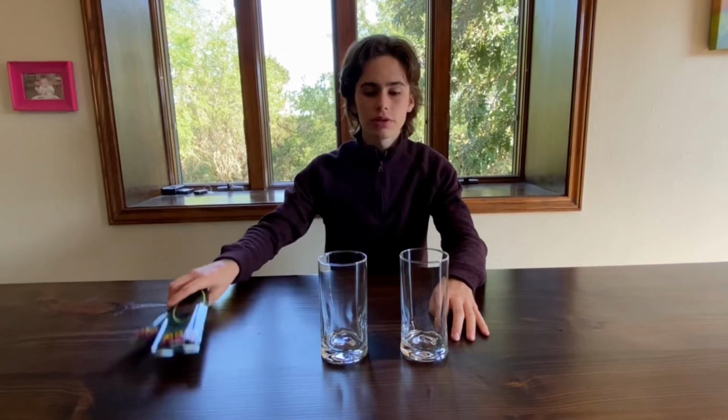And much like the antacid tablet in water, we can show how energy will affect the chemical reaction of a glow stick. For this, you're going to need two glow sticks and two glasses of water. Again, fill one glass with warm water and one glass with cold water. Make sure to remember which glass is which, of course, since they look the same.